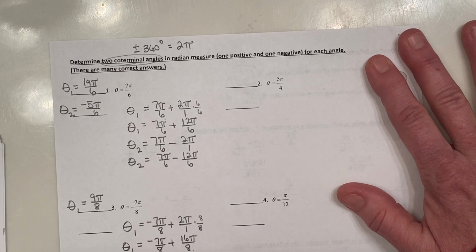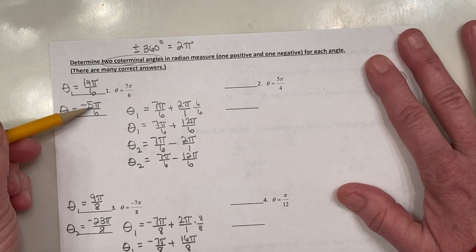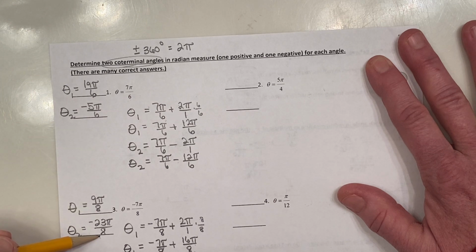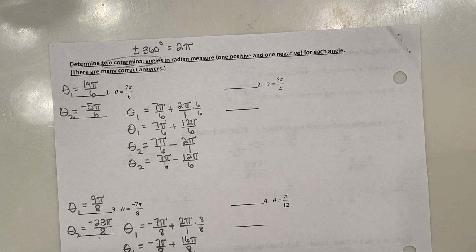So minus 16 pi over 8 to get that common denominator. So collecting, I'm going to get what? Negative 23 pi over 8. Yep, got a positive and a negative. Sometimes depending upon what angle is given, in order to get some positive measures or even negative, you're going to have to add 2 pi, maybe more than once, to get into the positive numbers. Okay.